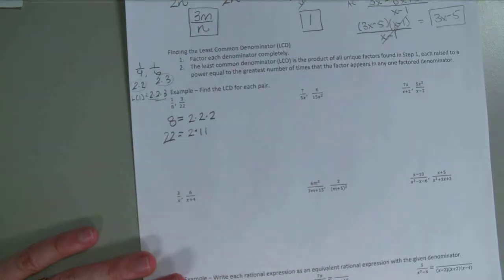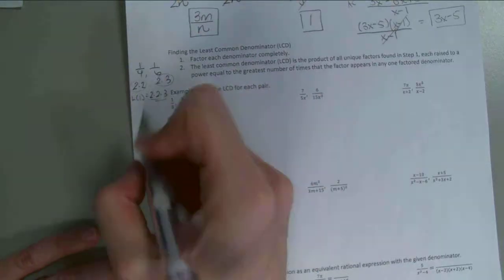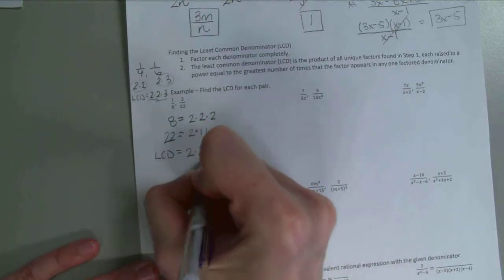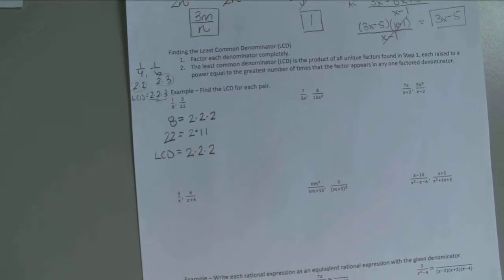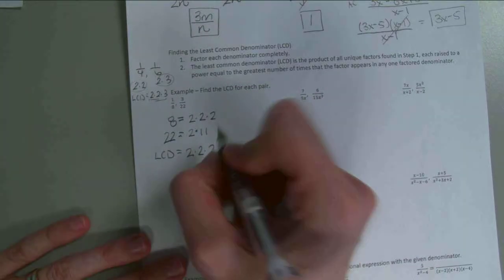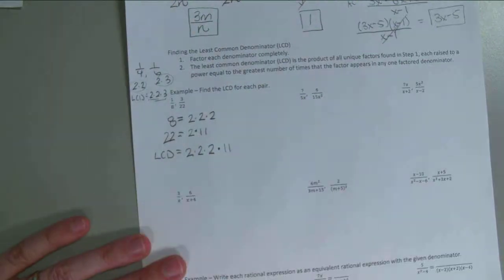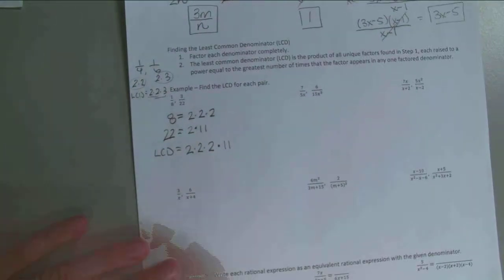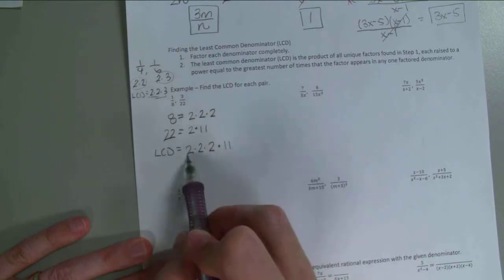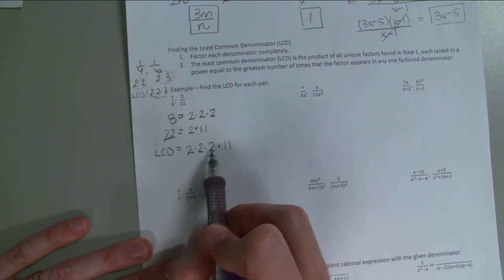All right? So at this point, when we want to make our LCD, I start with the first denominator, 8. 8 needs what? 3 2s. Okay? I need all of 8 represented, so I need all of those 2s there. Then you go on to the second denominator and you say, what does he need? He needs a 2 and 11. But can't he share one of those 2s? Yes. So what's the only thing he's missing? An 11. All right? So then you just multiply what remains. 2 times 2 is 4. 4 times 2 is 8.